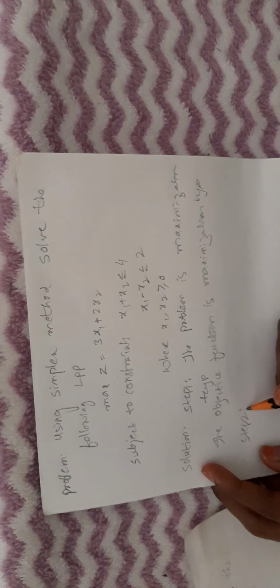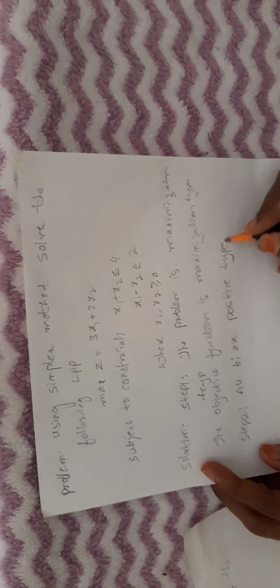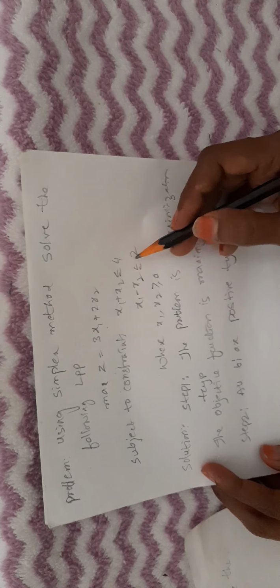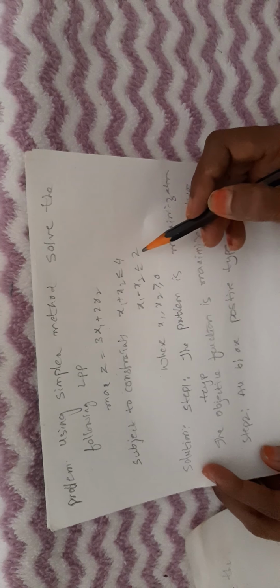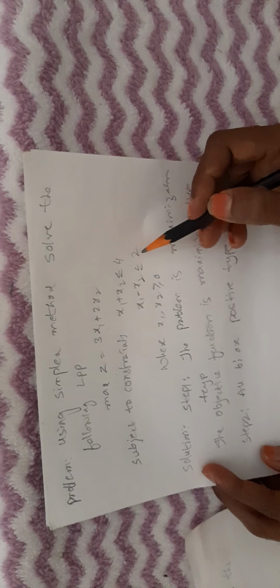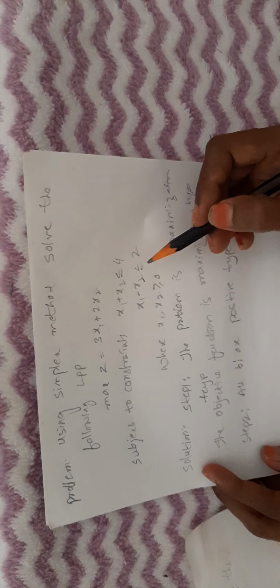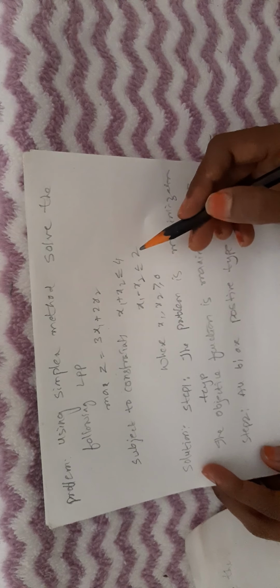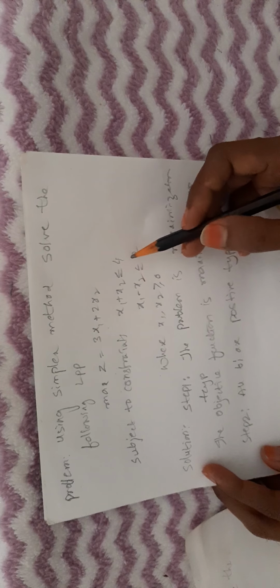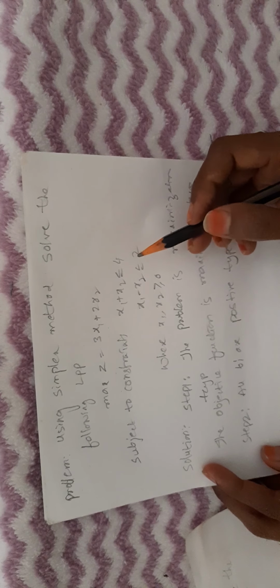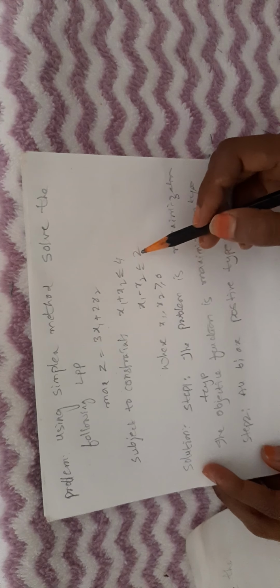Step 2. All bis are positive type. Bis means right side elements. These are called the bis. These are positive only, not negative. If negative values are given in the problem, we have to convert them to positive by multiplying both sides by -1. We get positive. Always bis are positive.